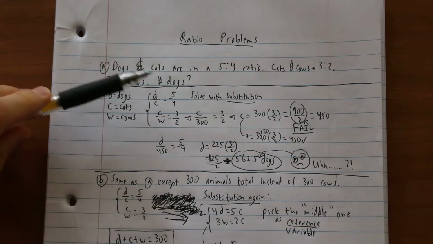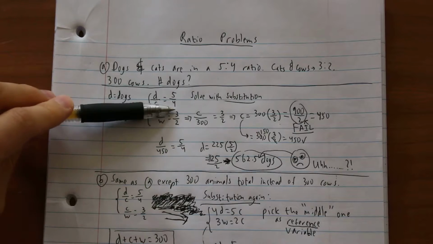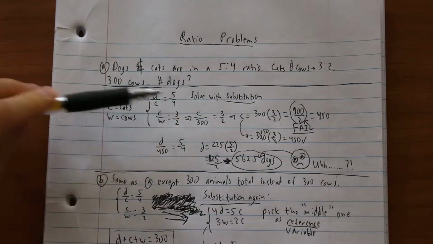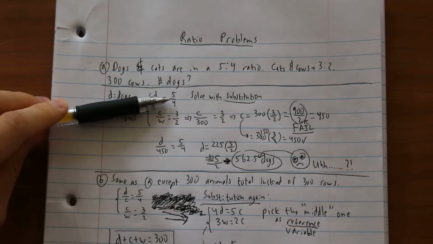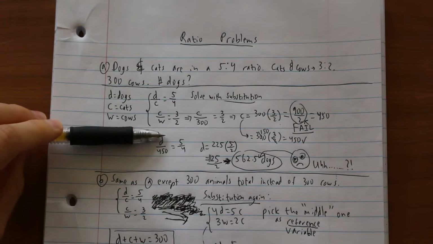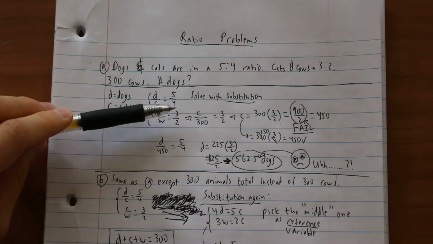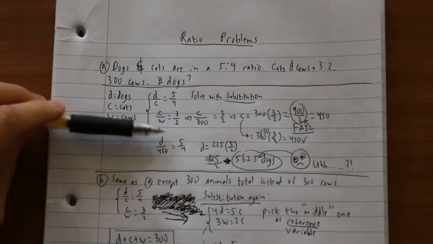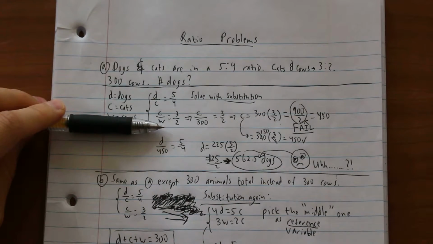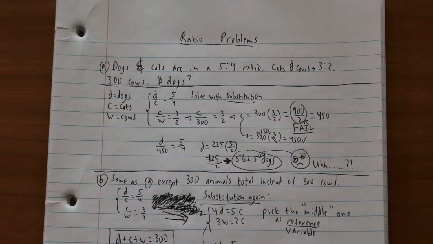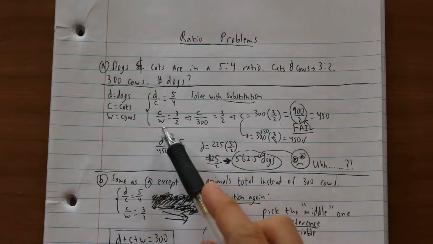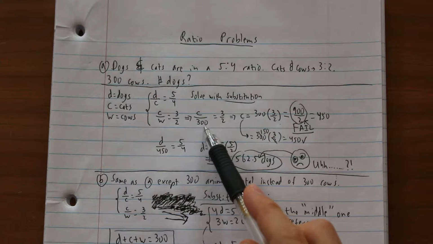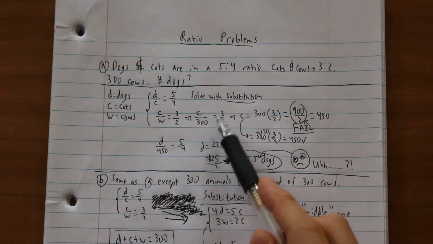So now we set up our information. D to C is 5 to 4. That's our first piece of information, but this is in equation form now. And C to W, C over W, is 3 to 2 or 3 over 2. So the colons turn into fractions. Now all we're going to do for this first part is solve this using substitution. We're given that there are 300 cows, so instead of W, we're going to use 300. So we have C over 300 is 3 over 2.